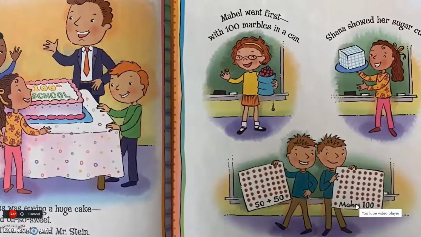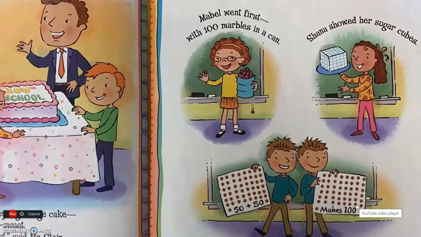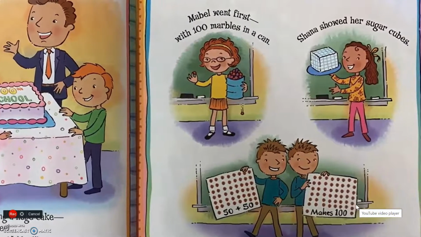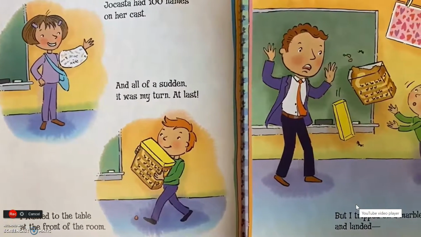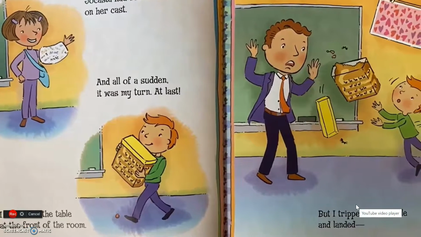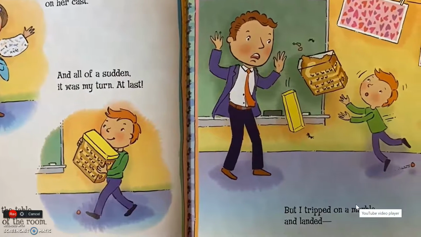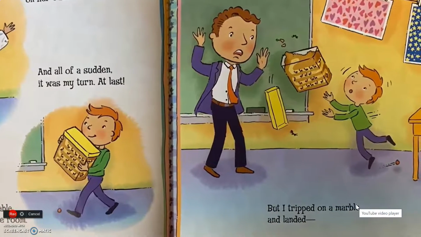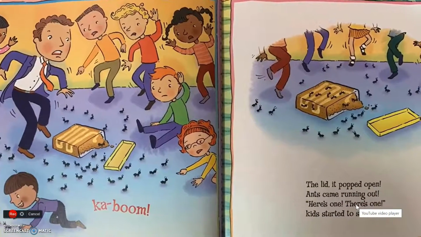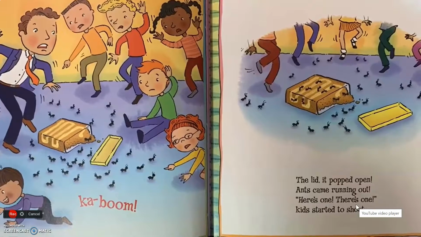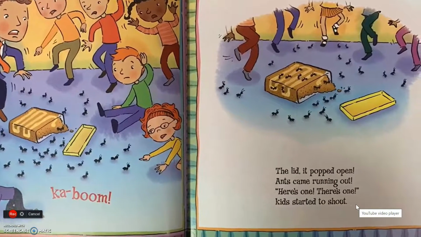Mabel went first, with 100 marbles in a can. Shauna showed her sugar cubes. Then came the twins, Stan and Dan. Jocasta had 100 names on her cast. And all of a sudden, it was my turn. At last. I walked to the table at the front of the room. But I tripped on a marble and landed. Kaboom! The lid, it popped open. Ants came running out. Here's one, there's one. Kids started to shout.